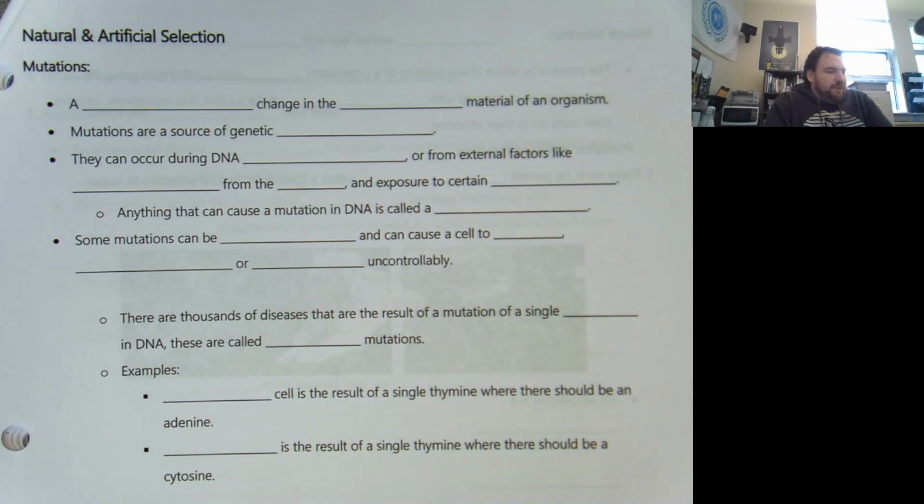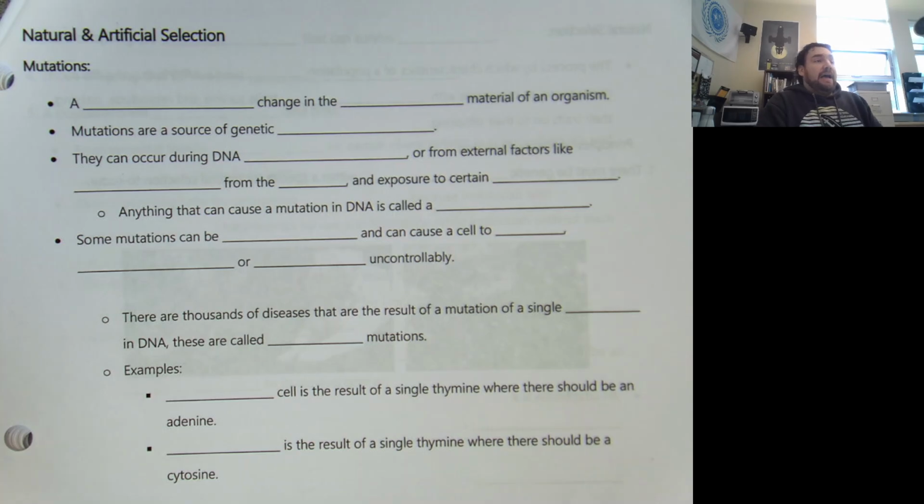Okay, here we go. Mutations and natural selection. We're just going to adjust this first page today. And then you guys are going to do quiz 3 tomorrow. And then next week, we will finish natural and artificial selection. And then we'll be done biology.